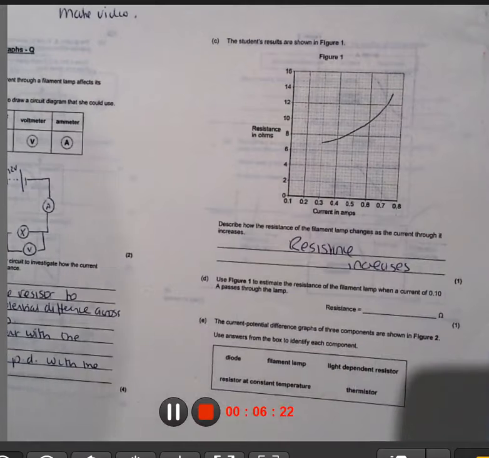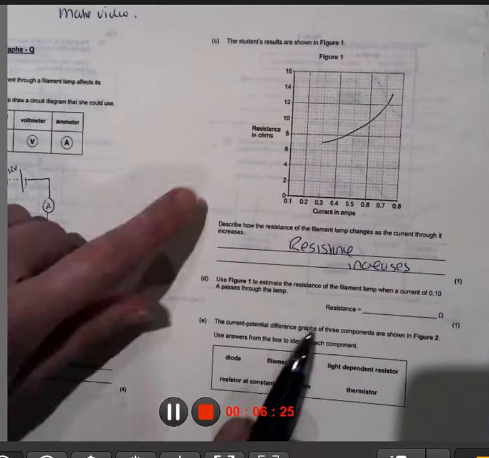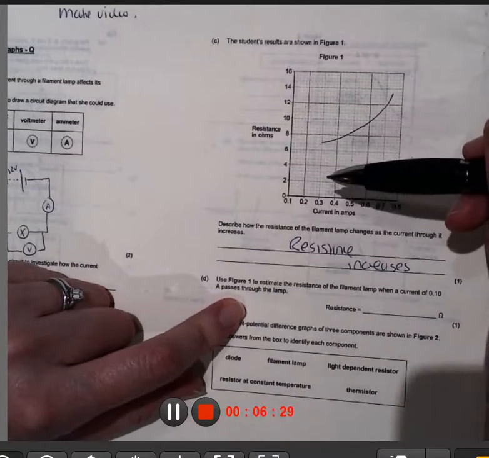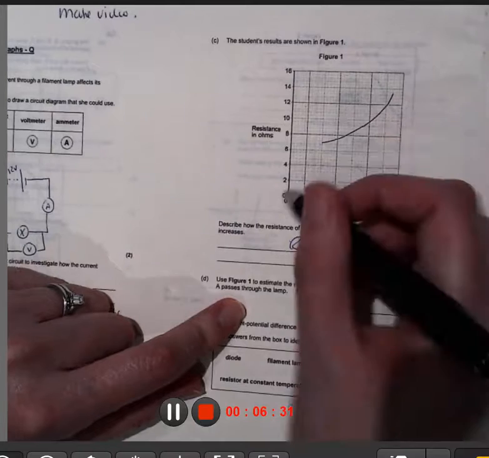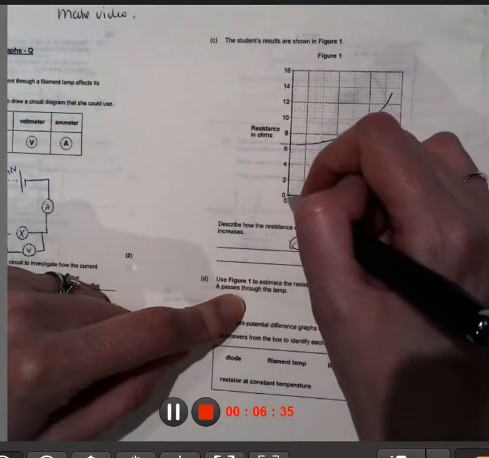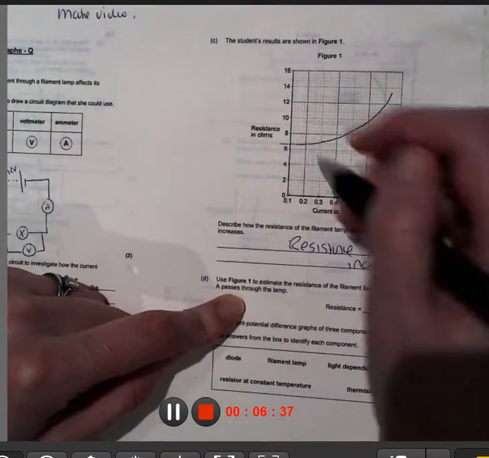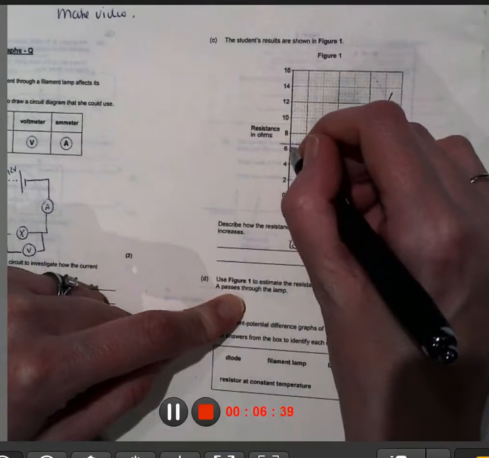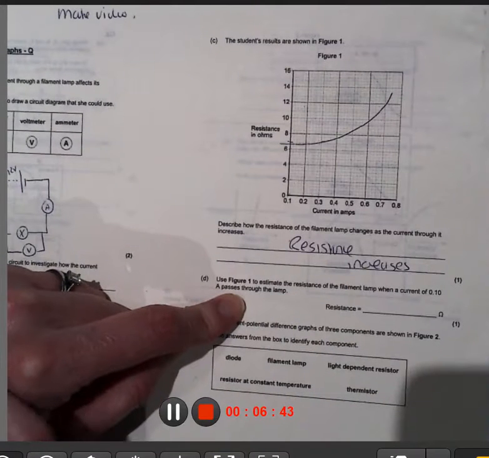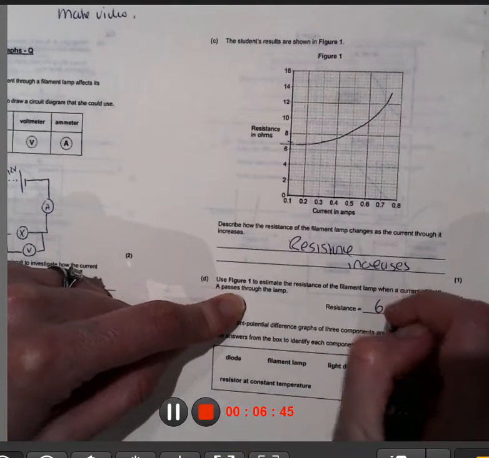So get your... Oh, we can't get our ruler because look, the current is 0.1 amps. And that's here. So what we need to do is just try and extend the line and then read off what we get. 2, 4, 6, 7 is there. I'm probably going to go with about 6.8 ohms.